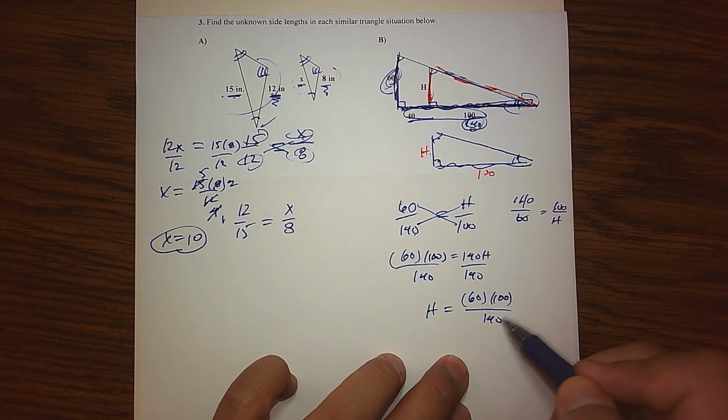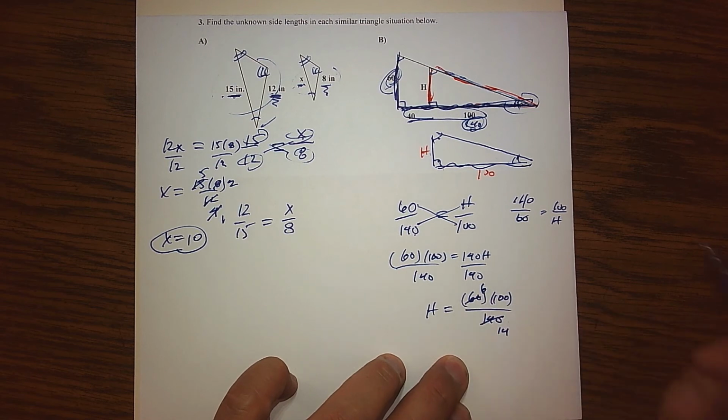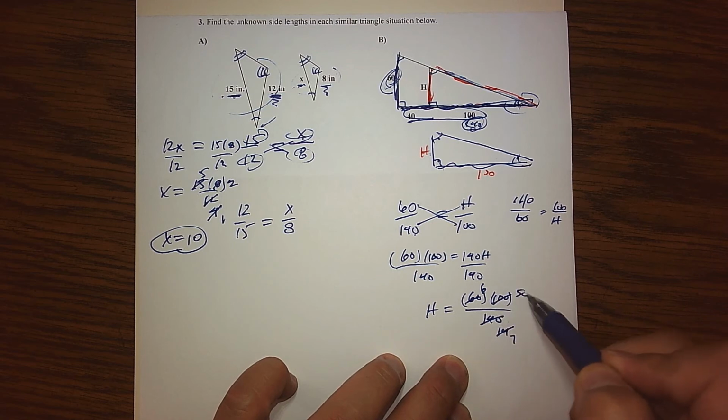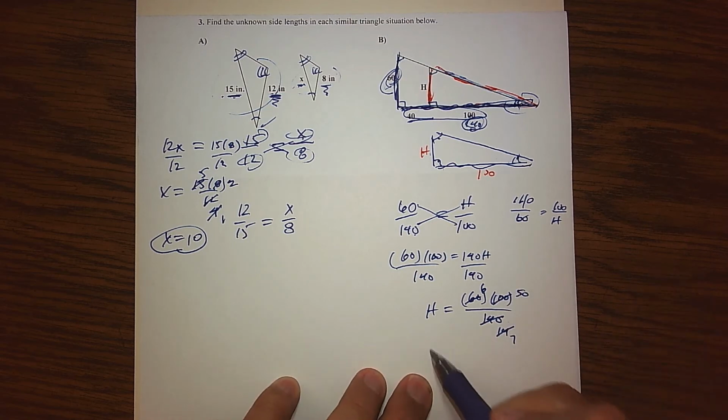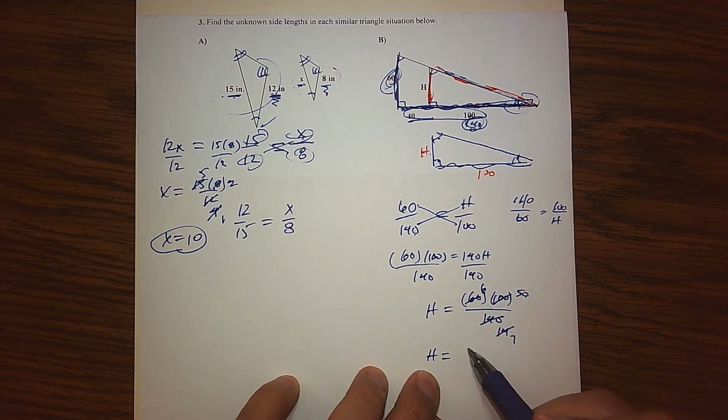Clearly 10 goes into 140 14 times, and into 100 10 times. And then it looks like 2 goes into 14 7 times, and 2 goes into 60 30 times. And I think that's about it. So our h is 30 times 10, which is 300, divided by 7.